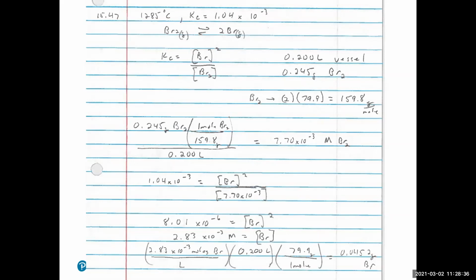So we go back and we look at our equation, Br2 going to 2 Br. Once again, we write our equilibrium expression, products over reactants. So it's Br molar concentration divided by Br2 molar concentration. There's a 2 coefficient in our balanced chemical equation in front of the Br. So that Br molar concentration gets squared. Okay, so what we'd like to be able to do is fill in some of the spots there, because we know what Kc is. We were given that, 1.04 times 10 to the minus 3. We were given grams of Br2.